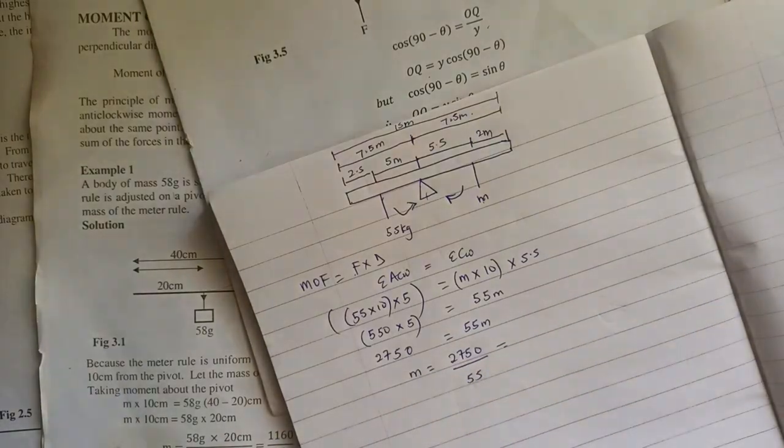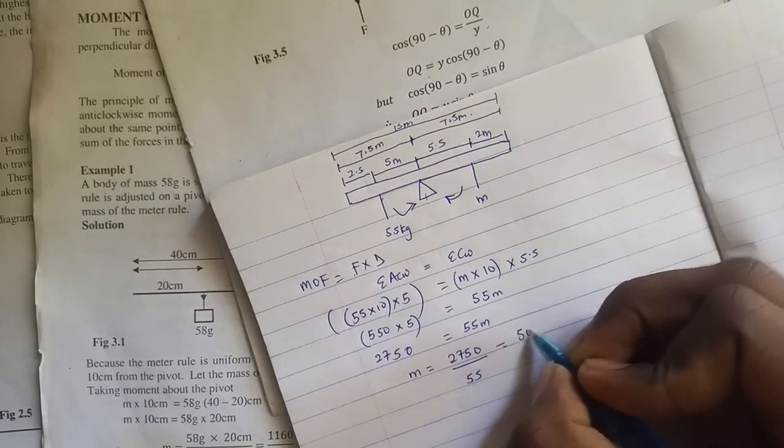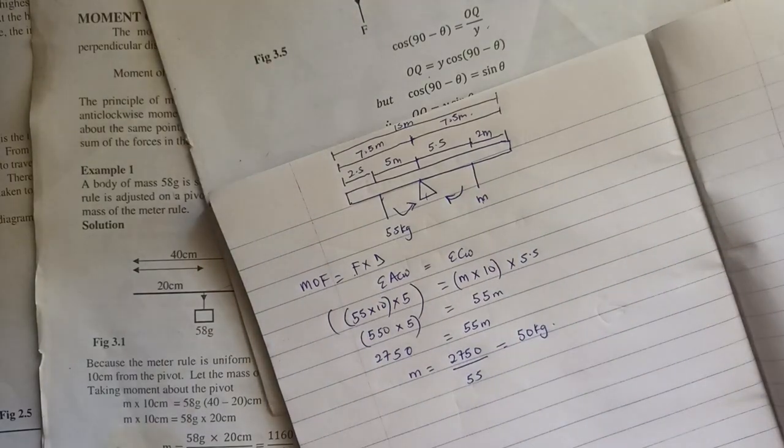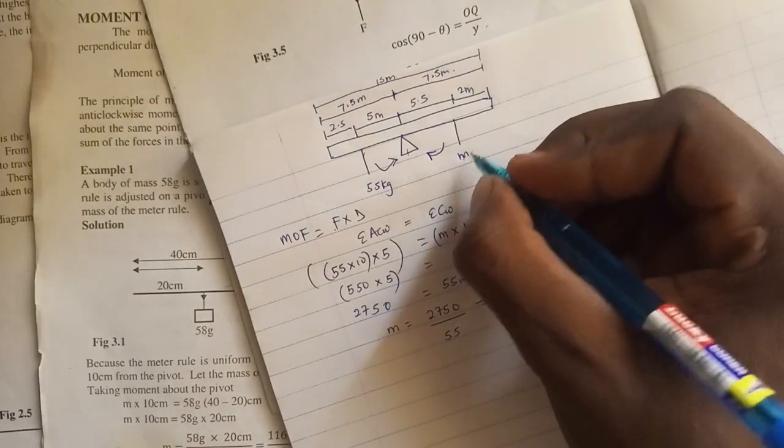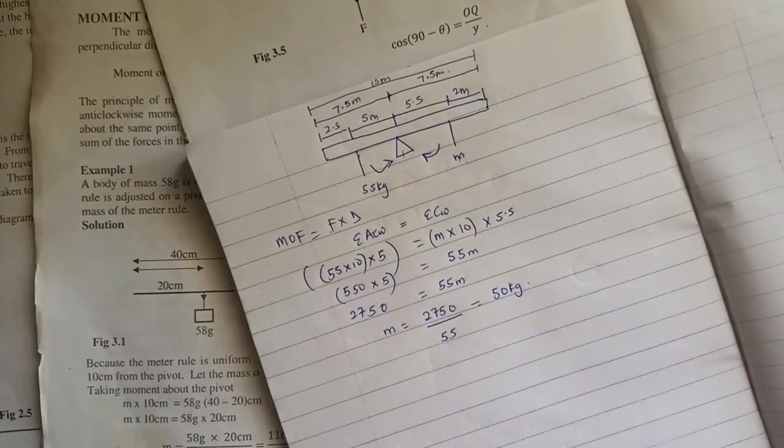Let me press my calculator. 2750 divided by 55 gives 50 kg. Automatically you get 50 kg as your answer. That means 50 kg must be placed there so that this bar can balance horizontally.